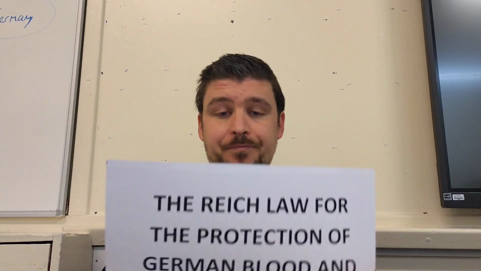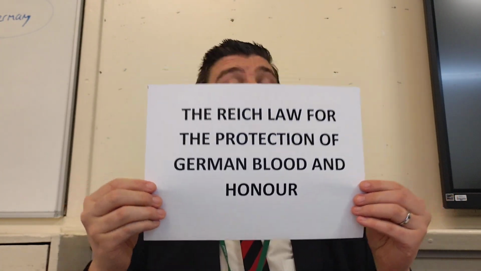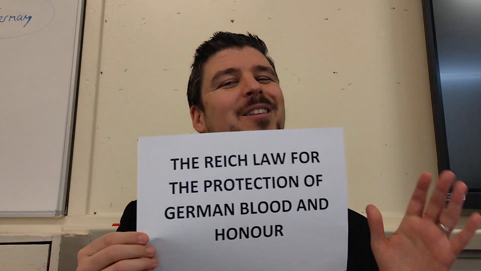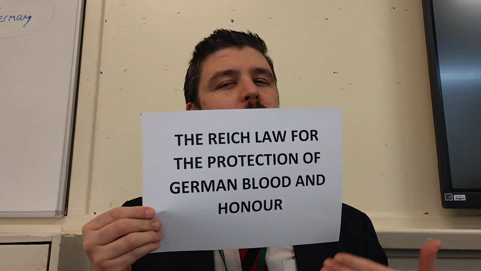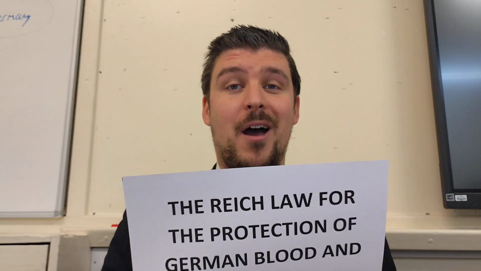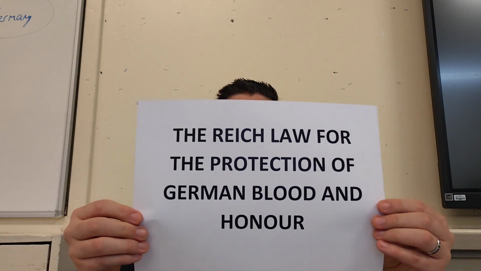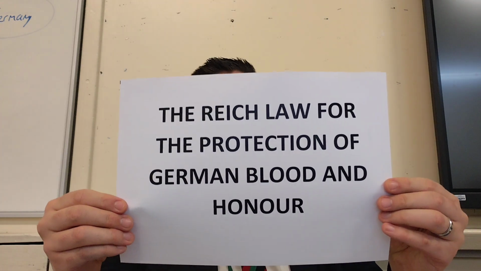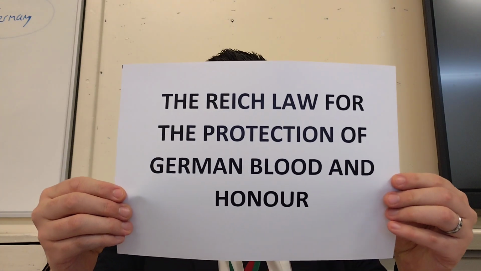And the first one is this one here, the rather wordy law, which, by the way, you don't have to worry too much about remembering the official names of each law. If you can, great. But basically, you just need to understand what each of these laws did. But anyway, here's the first one. It's called the Reich Law for Protection of German Blood and Honor.